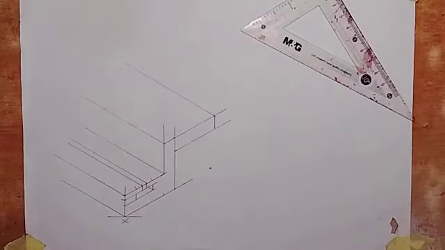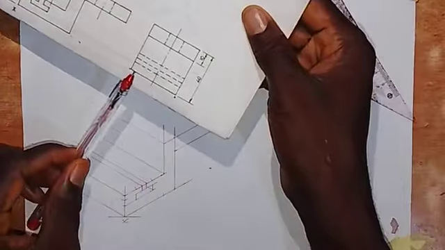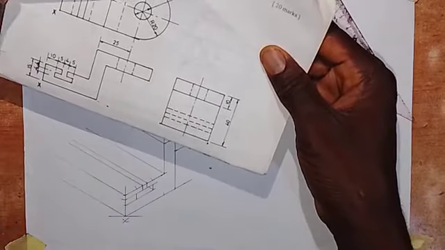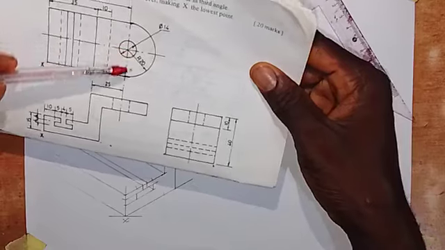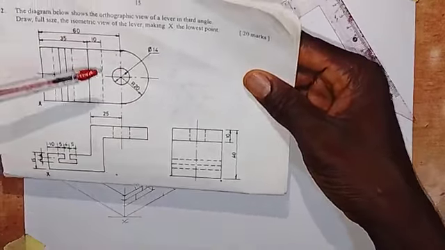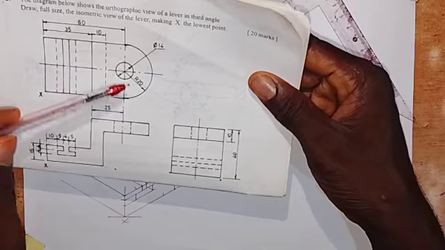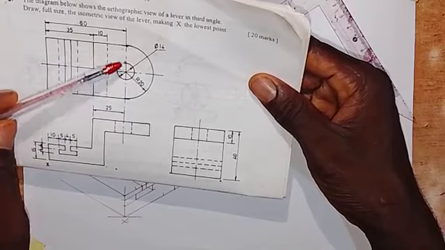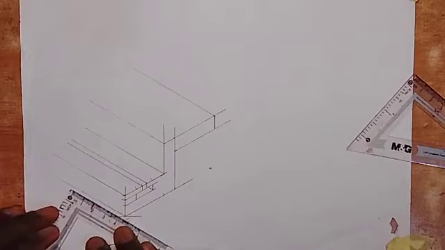All right, so now, what is the width? From here to here, or the width from here to here? The width from here to here is equal to the diameter of this semicircle. So the diameter of this circle would be what? Would be 40 millimeters. Radius is 20. From here to here is 20, and from here to here is 20, and that will be 40 millimeters. So we take a measurement of 40 millimeters from this point.